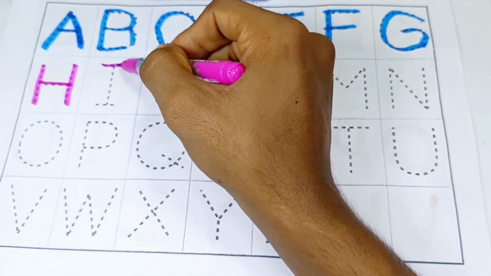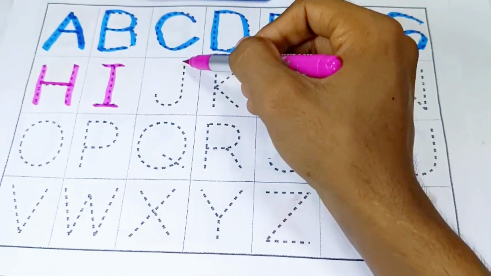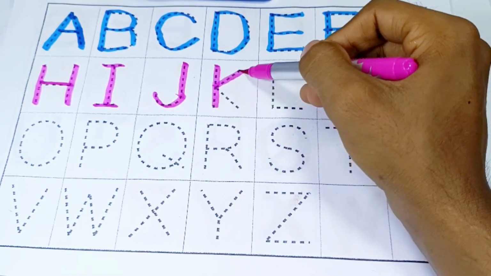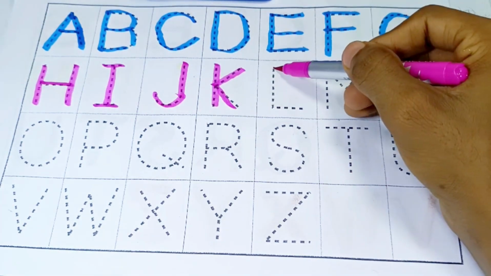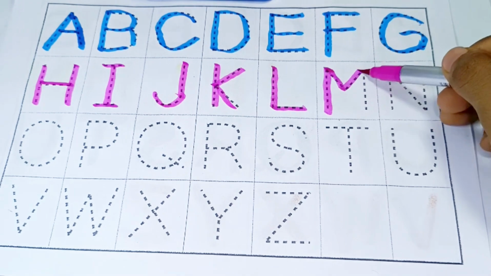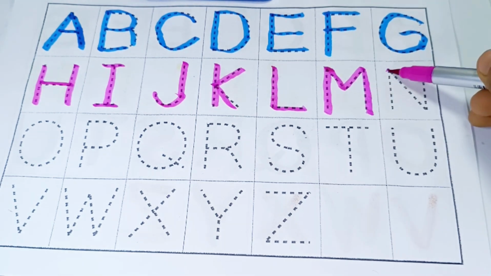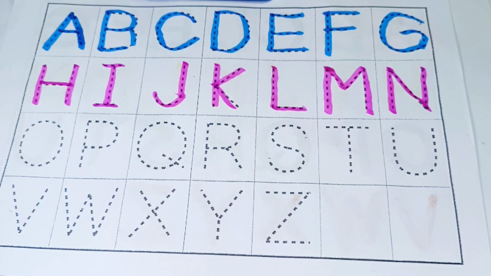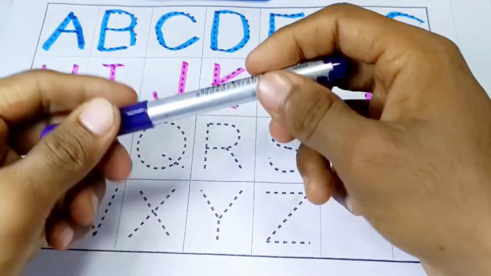H for helicopter. I for ice cream. J for joker. K for king. L for lion. M for moon. N for nose. It's now your turn to draw O and use purple color.